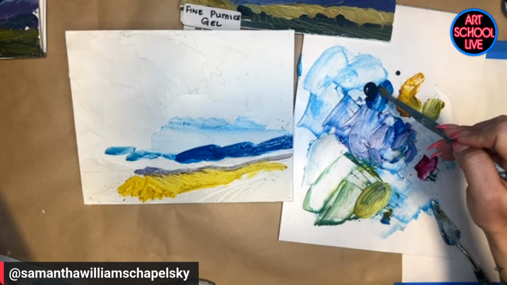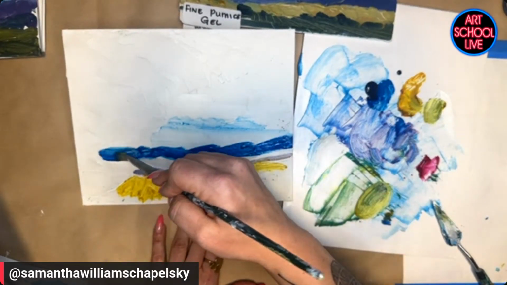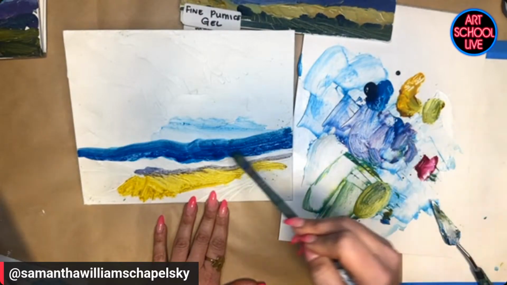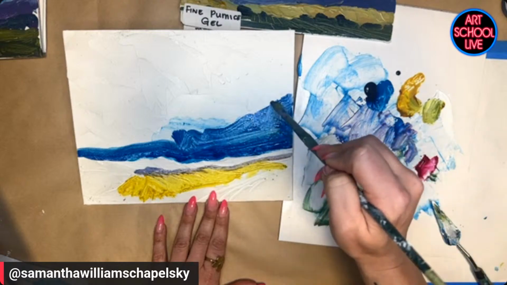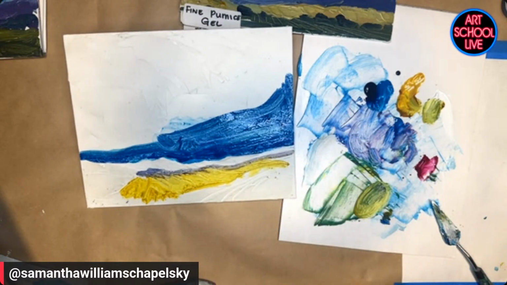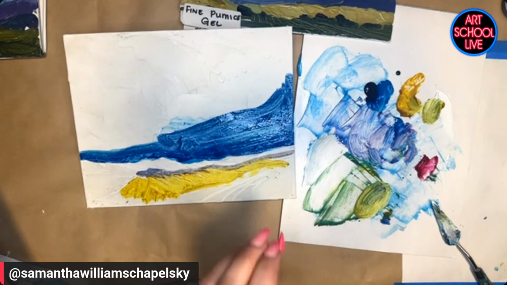Oh, so you could take that gel that you just used, and instead of coloring it with acrylic, you could color it with watercolor. You could. I would probably use my acrylics because they're a little bit cheaper than my watercolors. But if you wanted it just white underneath, use the gel underneath, let it dry, and then paint your watercolors on top.